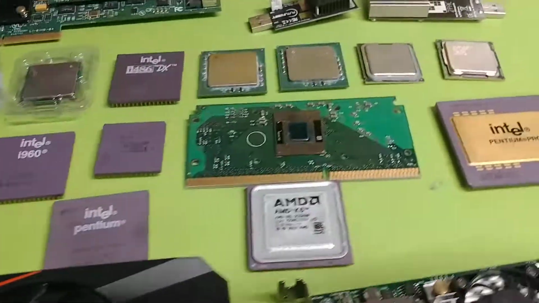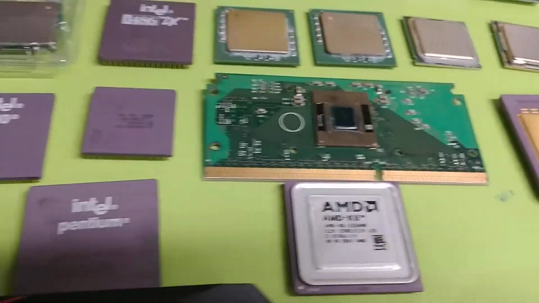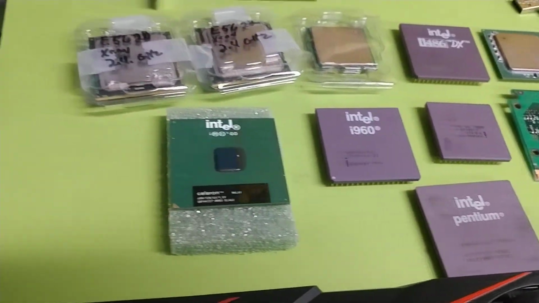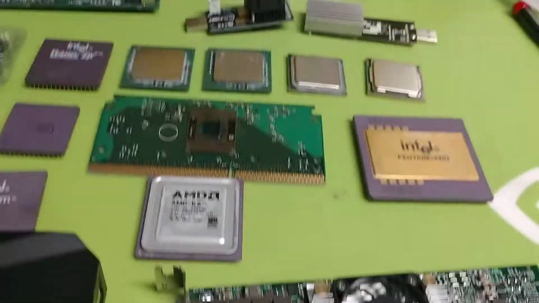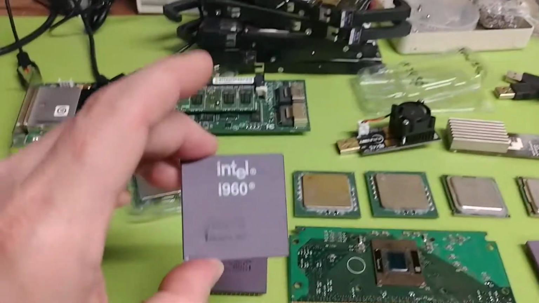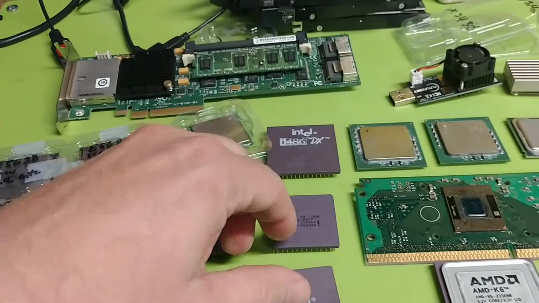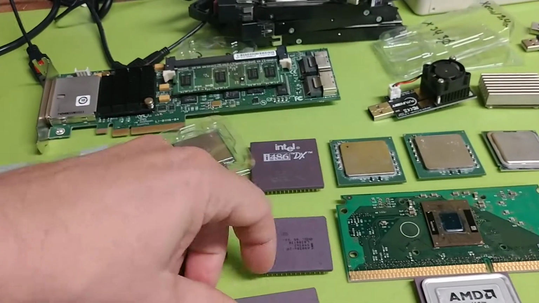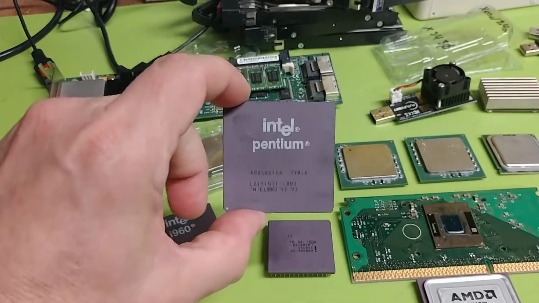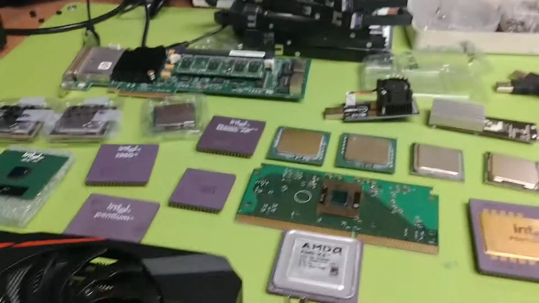Here's a quick shot of my processors. I have many, many more. But this kind of brings back some old times, realizations, and also, if anybody can remember, let me know if you know or remember an i960 or a 386 SX or a 486DX, and of course the classic Pentium, which is what it is.